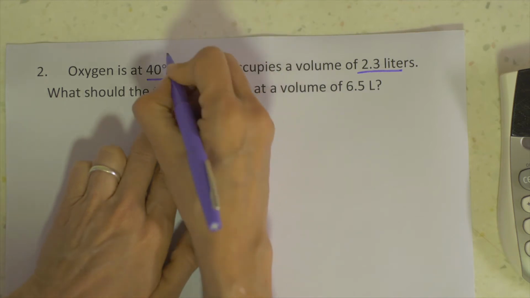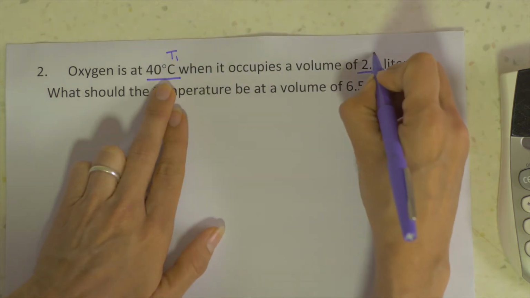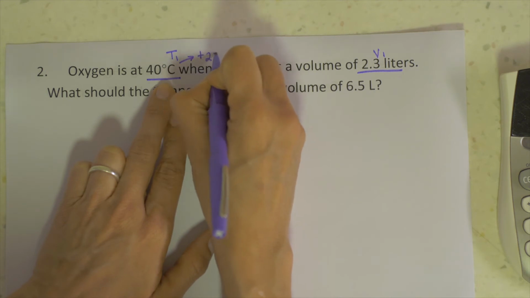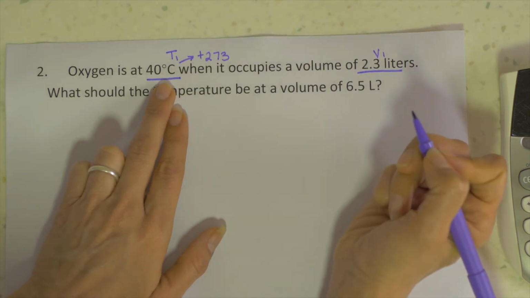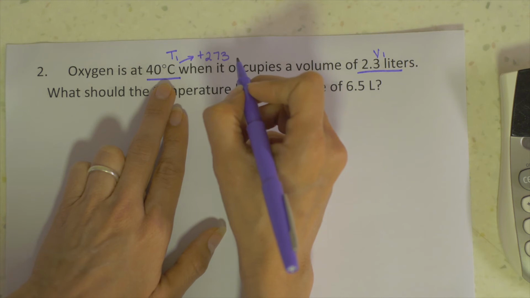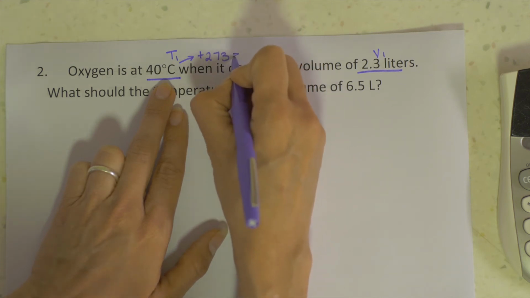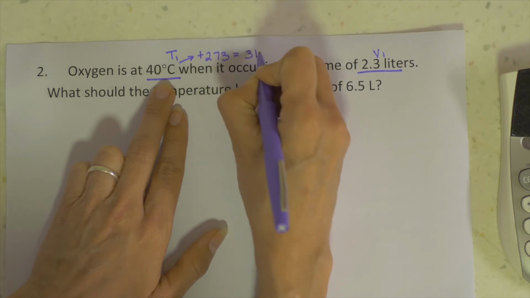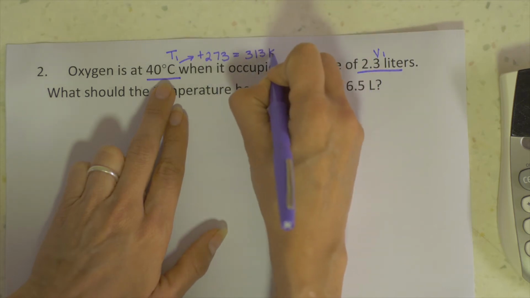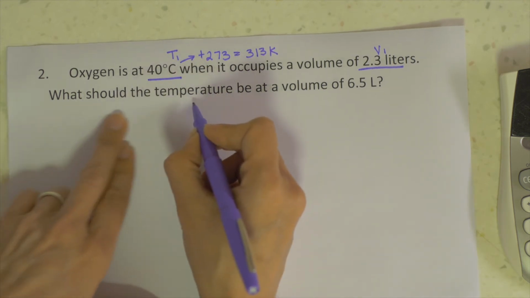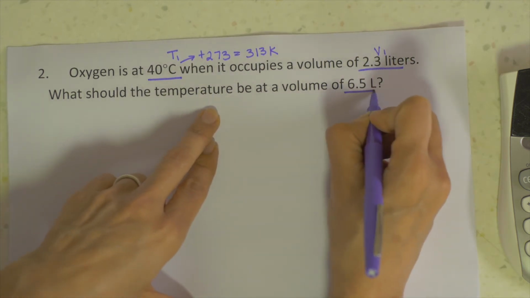The only thing I need to do is add my 273, and if I do that, I'm going to get 313 Kelvin. All right, what should be the temperature at this volume?